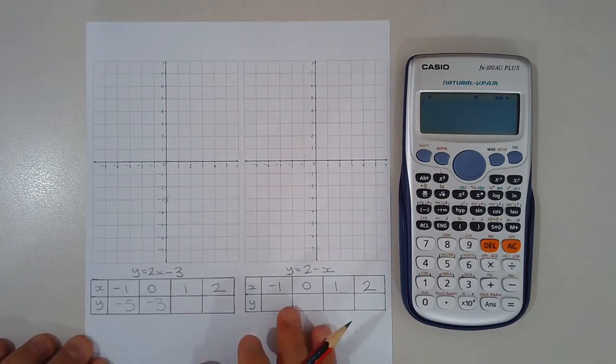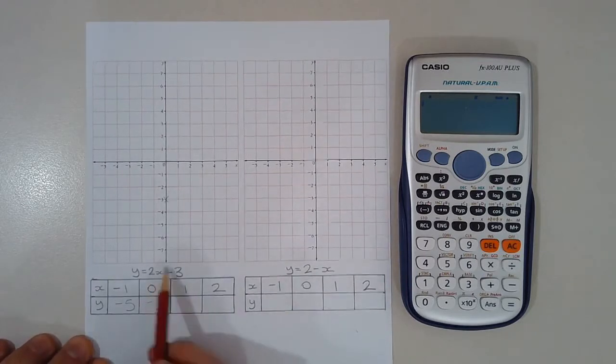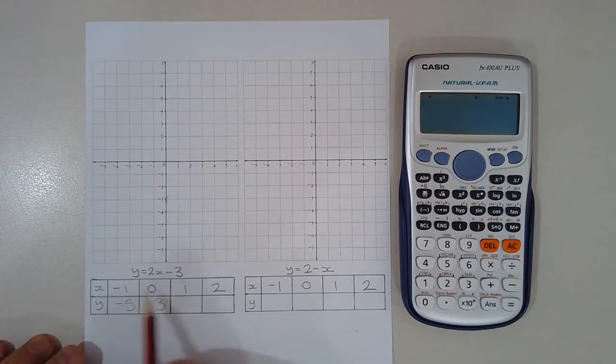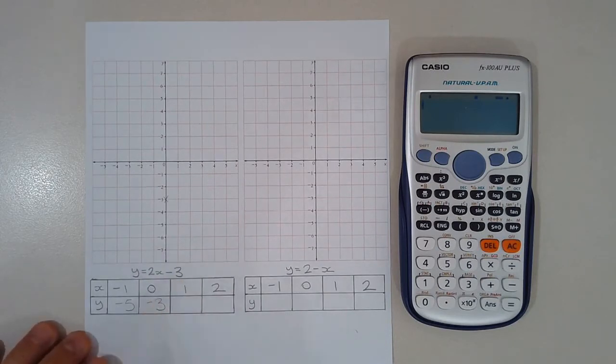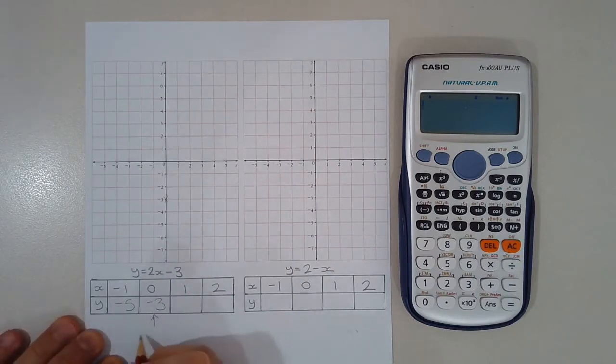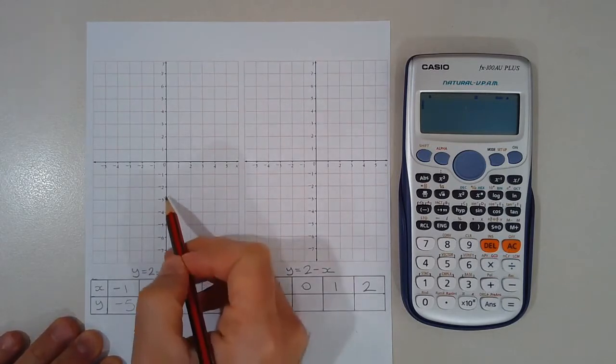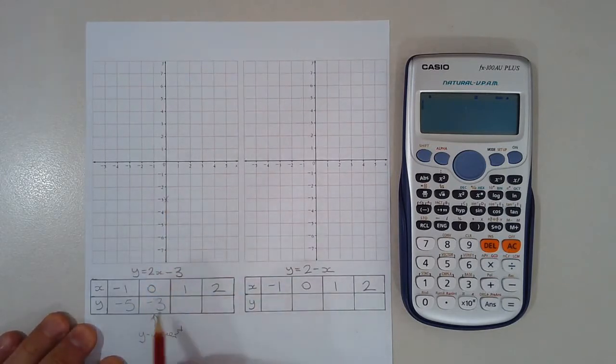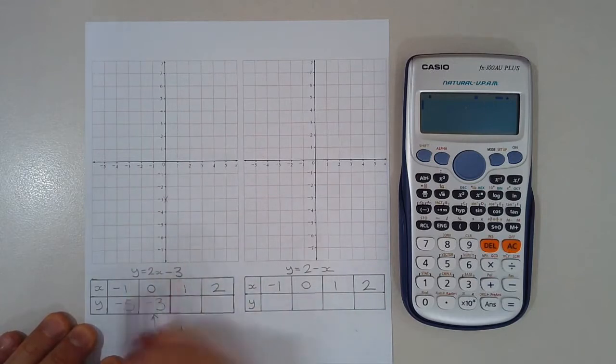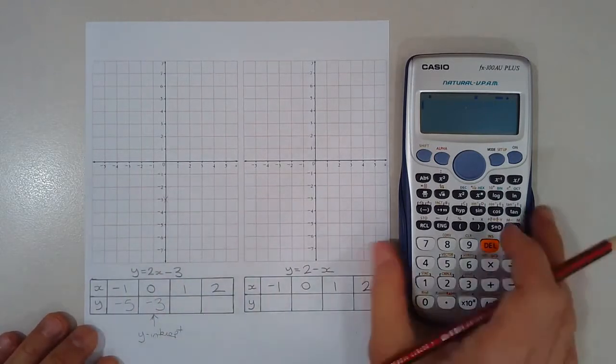Incidentally, when you substitute 0 into an equation that's in the form y equals mx plus c, you'll get the y-intercept, in fact. And that's kind of nice. Right? The y-intercept occurs when x is 0. So I might just put a little annotation there. This is the y-intercept. And I said that earlier, didn't I? That the y-intercept, -3, you could read that straight out of the equation, couldn't you?